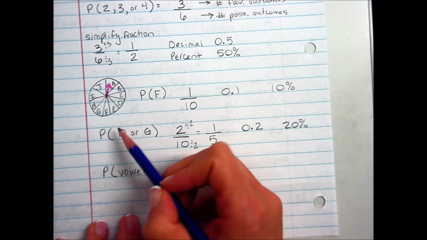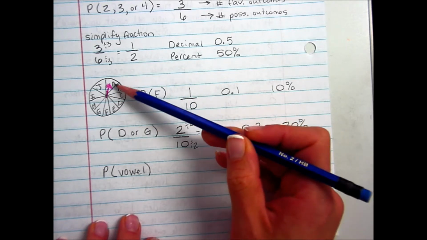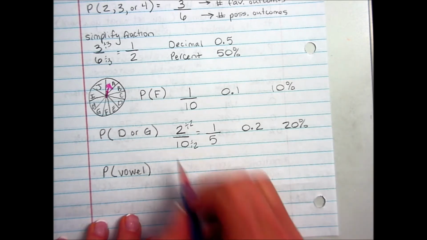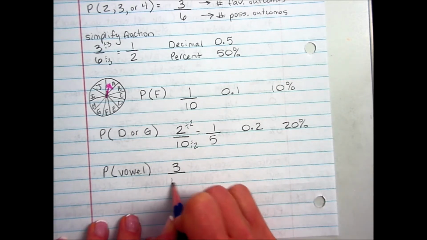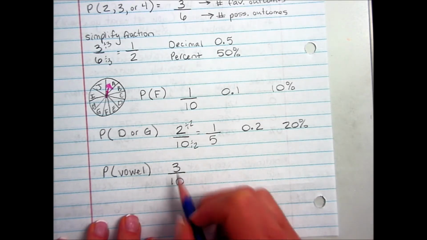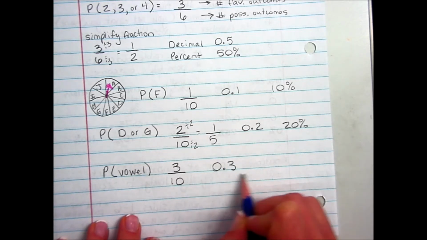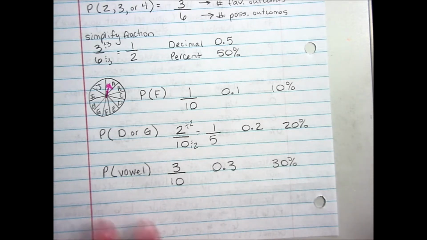Okay, so then I look at my spinner and I'm going to see how many vowels I have. I have A, E, and I, so that's 3. 3 things would make me happy, and I still have 10 possibilities. That's in simplest form. 3 divided by 10, that's 3/10. If I bump, I will get to a 30% chance of landing on a vowel.